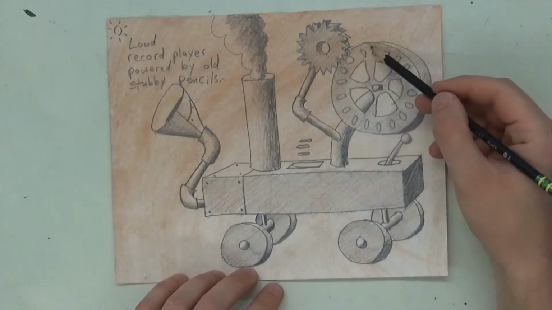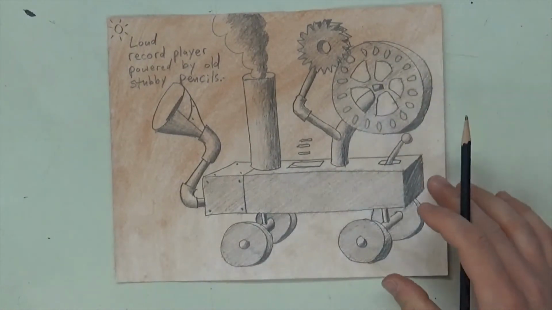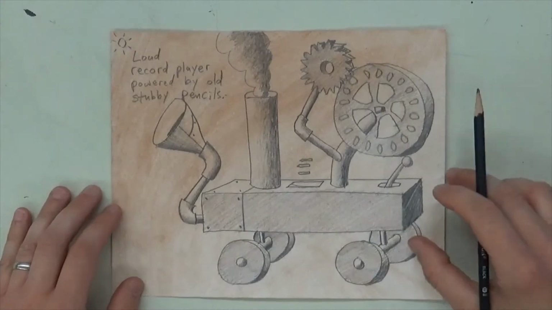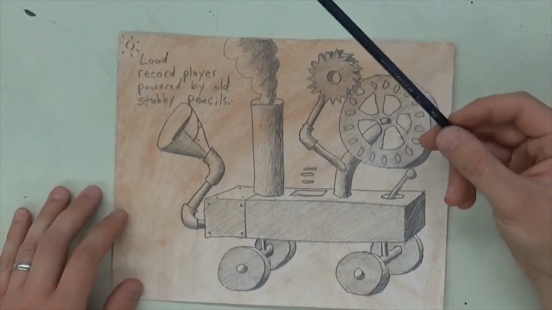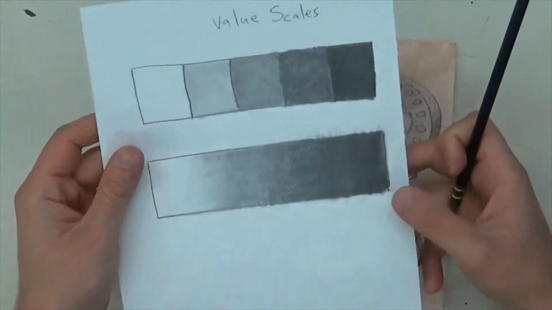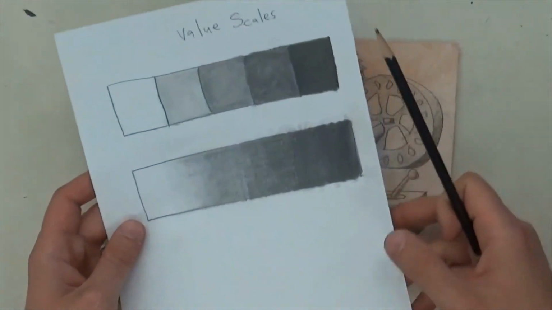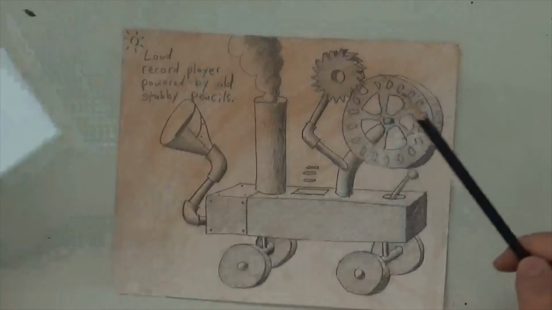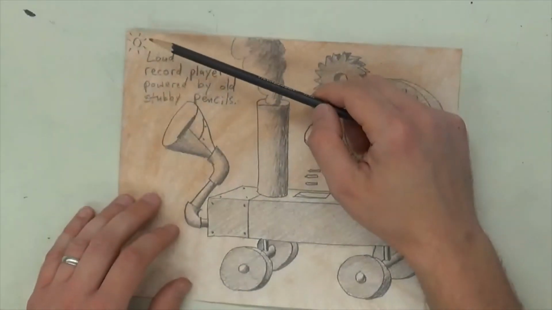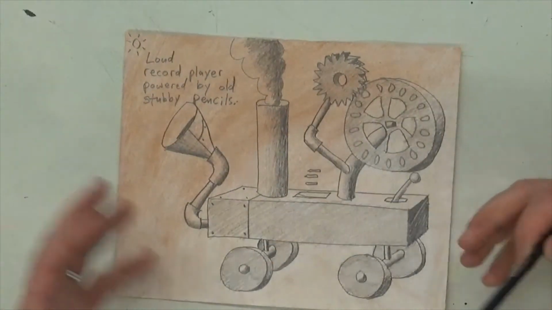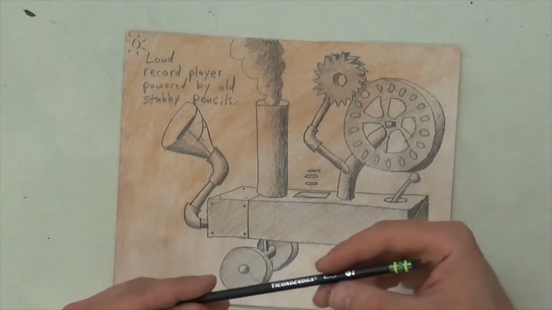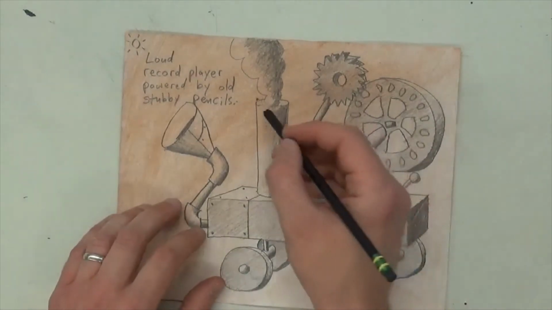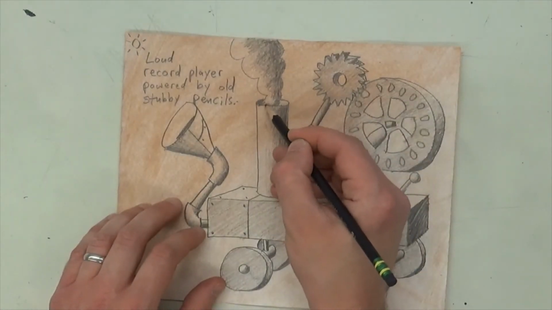So the goal today is to make your machine look as realistic as possible, like Leonardo da Vinci's drawings. And the trick to that is just knowing there's different ways to create different values, knowing when and where to use them, okay, and then picking a light source and knowing that the shadows are always going to be away from the light, or they're going to be on the other side. Oh, and one more thing, if there's a hole, you just make it black.